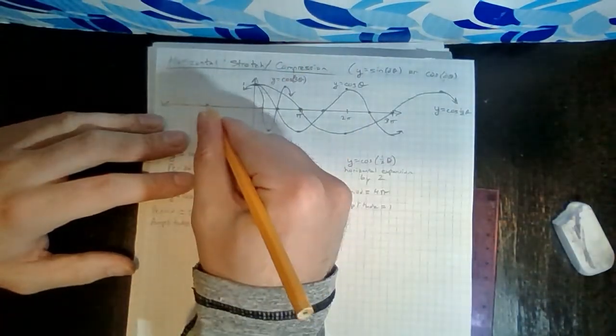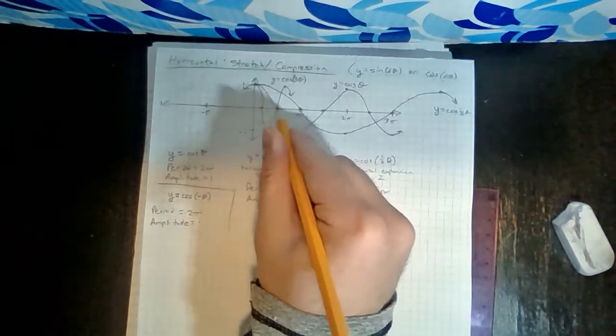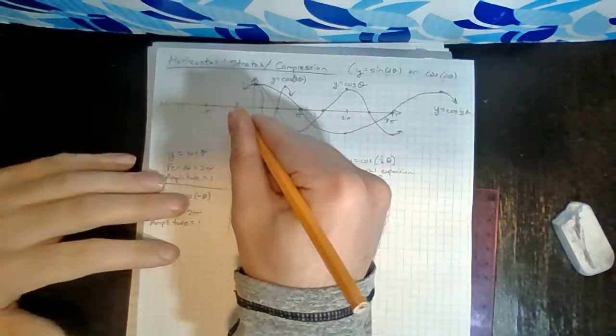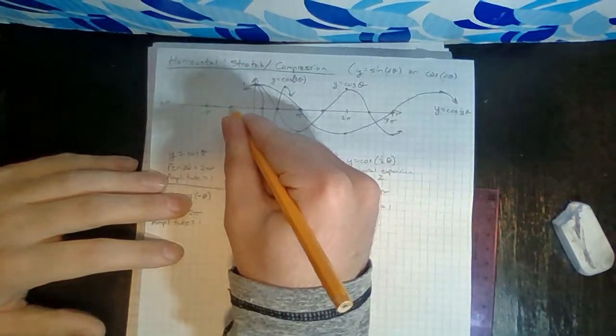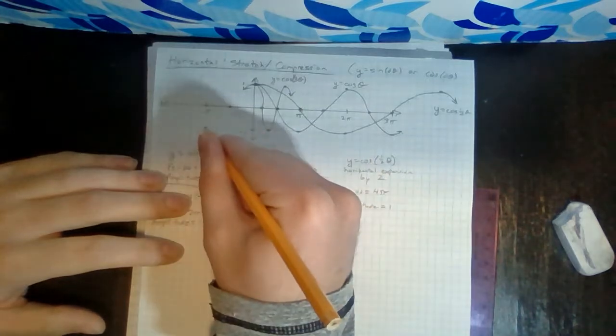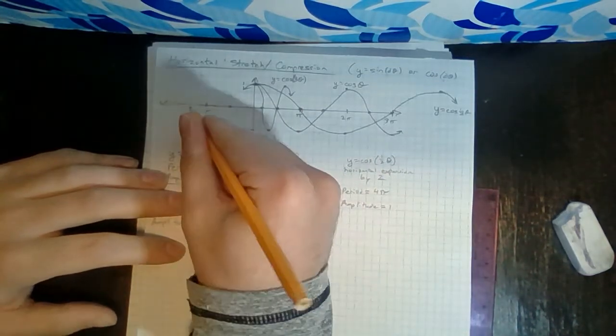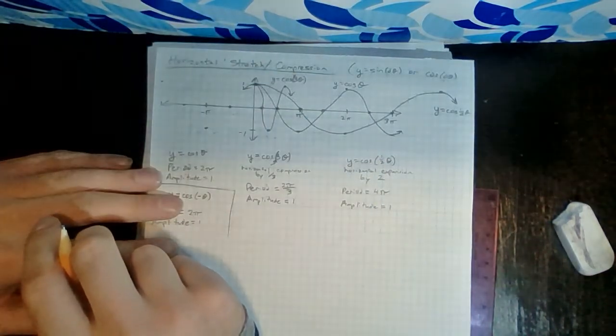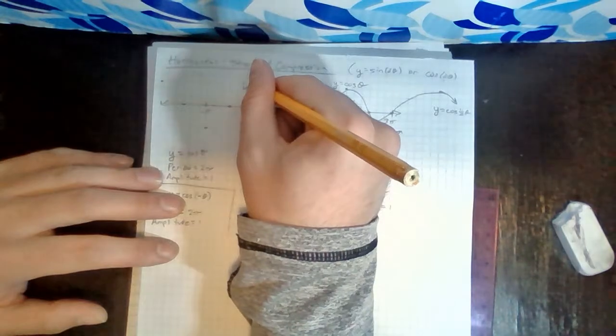I don't have very many colors here, so I apologize. Sorry, the original function was pi over 2. So this is going to be negative pi over 2. Pi is going to be negative pi over here. Negative 3 pi over 2. Negative pi. Sorry, negative 2 pi.